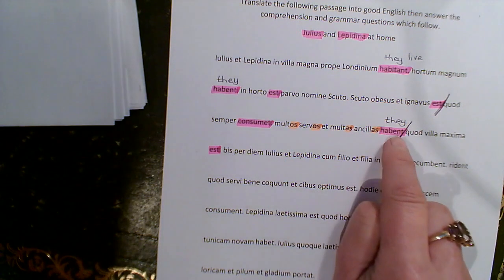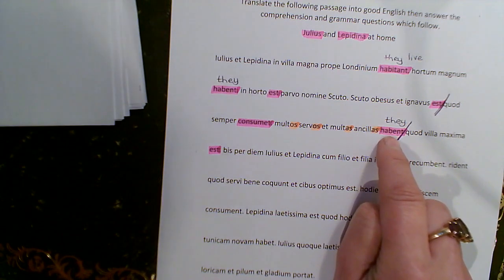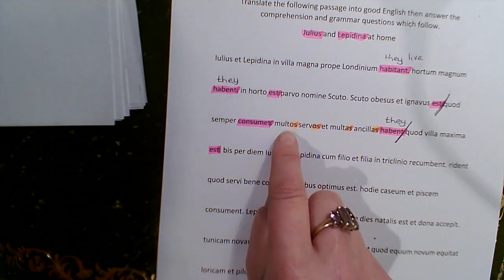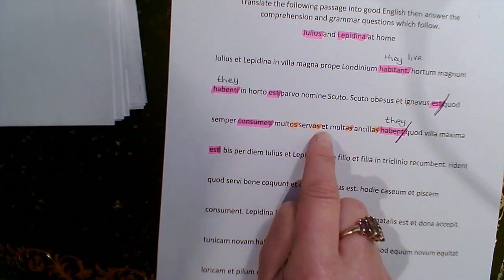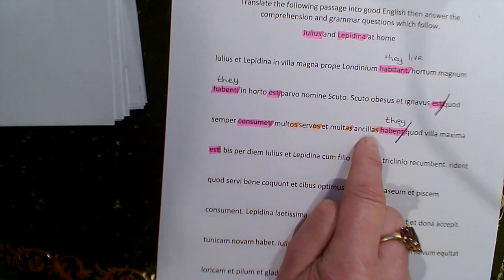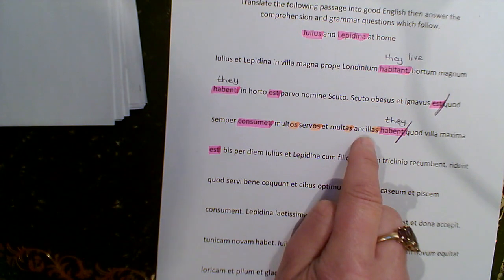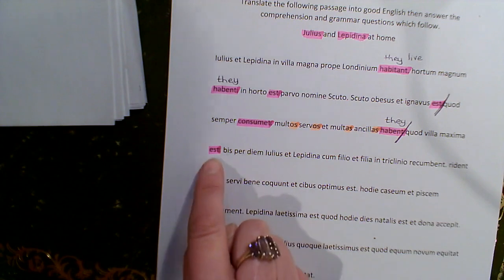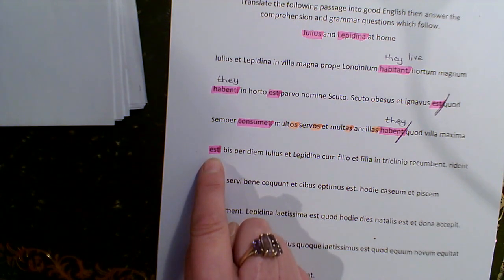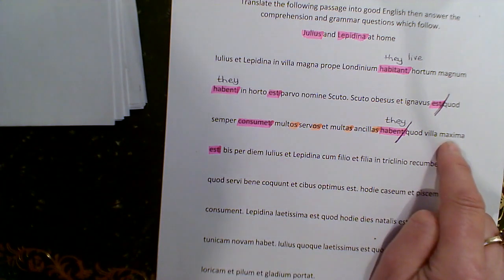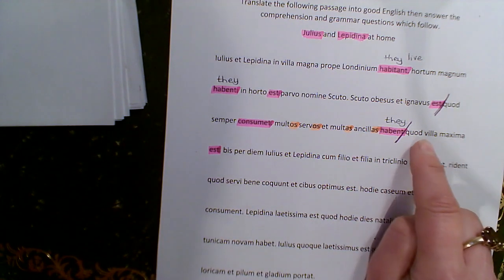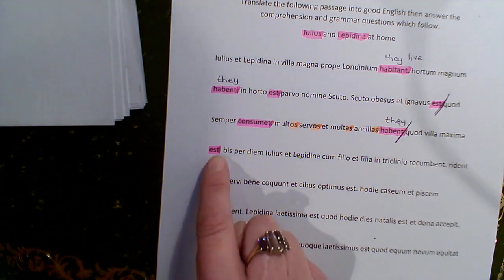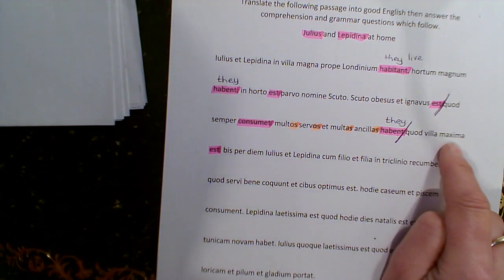Okay, so who's the they? It's still Julius and Lepidina. They have, what do they have? Multos servos, many slaves, et multas ancilas, and many slave girls. Why do they have them? Quod, because, then that word est is, so it is a villa maxima, a very big house. Or you could say because the house is very big. Either would make sense. Okay.